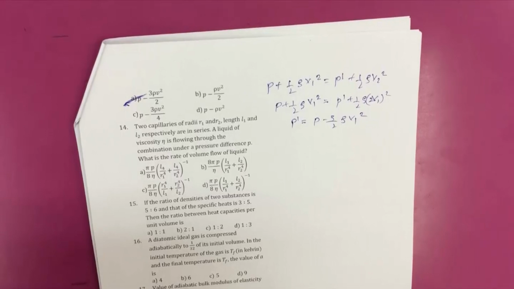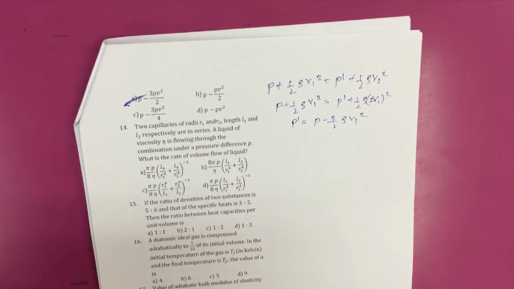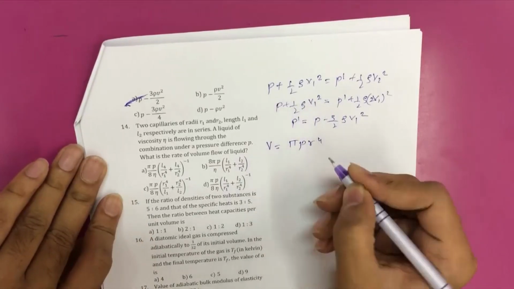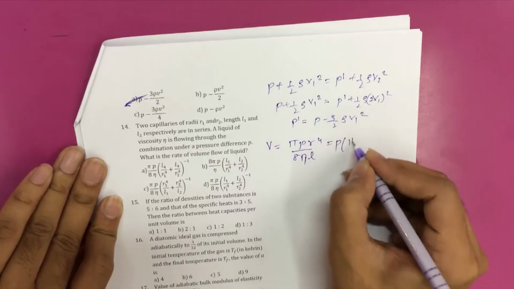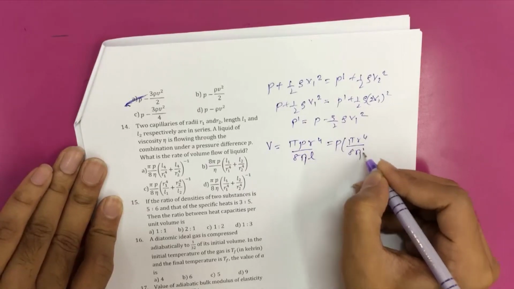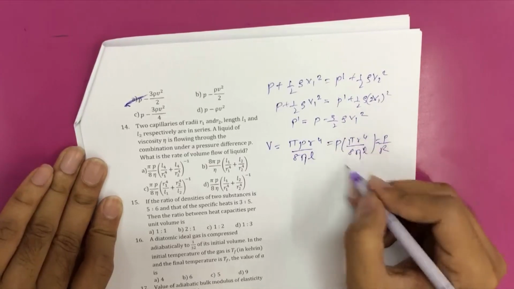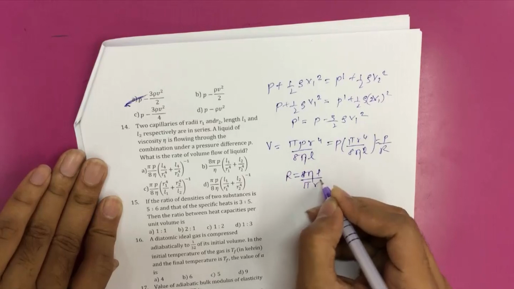Question 14. Two capillaries of radii R1 and R2, length L1 and L2 respectively, are in series. A liquid of viscosity eta is flowing through the combination under a pressure difference P. What is the rate of flow of liquid? The rate of flow of the liquid through the capillary is given by V equals pi P R raised to 4 divided by 8 eta L, which can be written as pressure divided by capital R, where capital R is nothing but a resistance. So the entire bracket basically here is 1 by R, where R represents 8 eta L divided by pi r raised to 4.